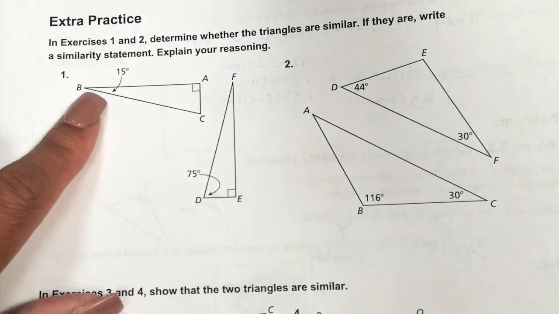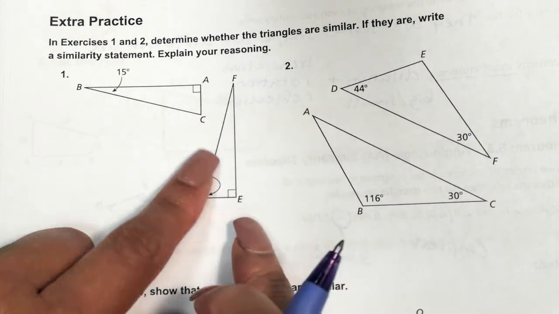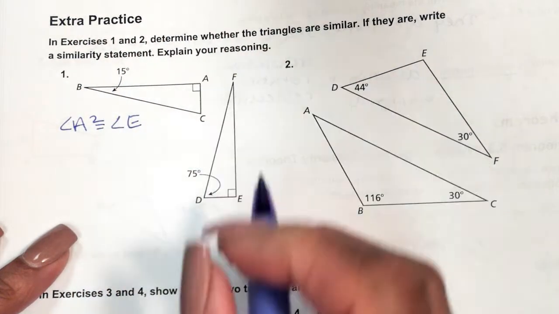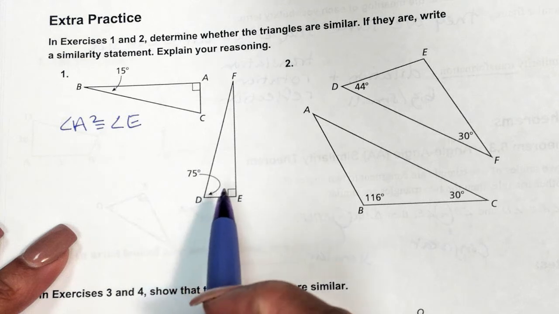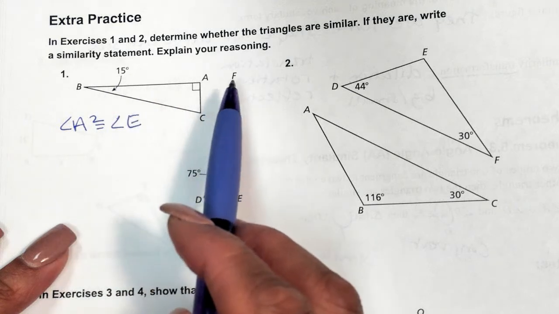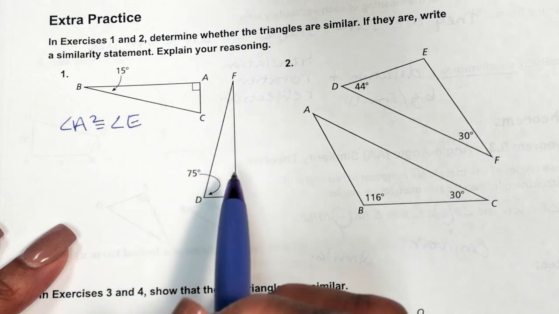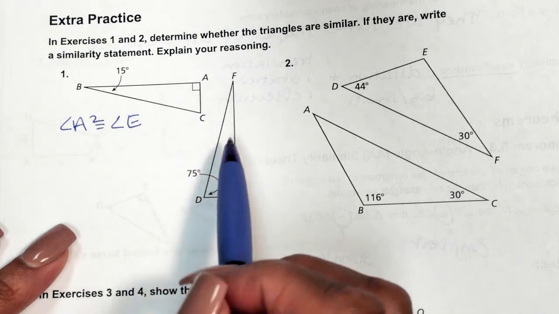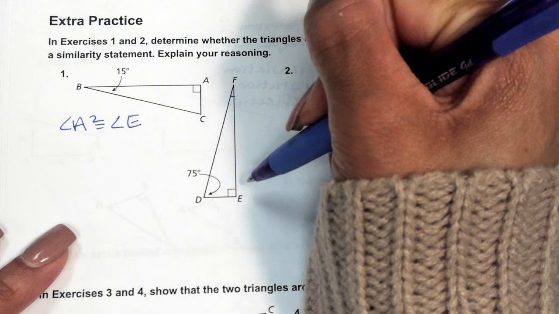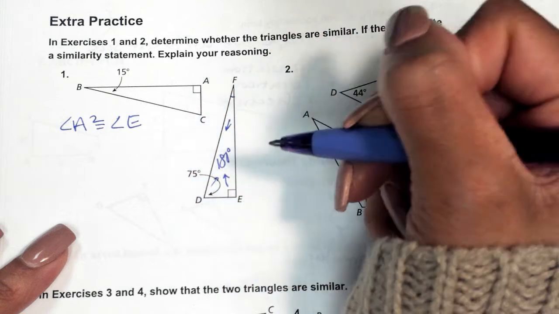And so I have BAC and also have DFE. Well, I know that E and A are congruent because they're both 90 degrees. So I can go ahead and say angle A is congruent to angle E. Done. And it says D is 75, but B is 15. But as far as placement goes, B should be congruent to F, but we don't know that yet. So now this is where we review from last semester, trying to find the missing angle of a polygon. In this case, we have a triangle, and how would I find this missing angle F? Well, I can add them up and subtract from 180, because the sum of the measures, if we remember from last semester, is 180 degrees.